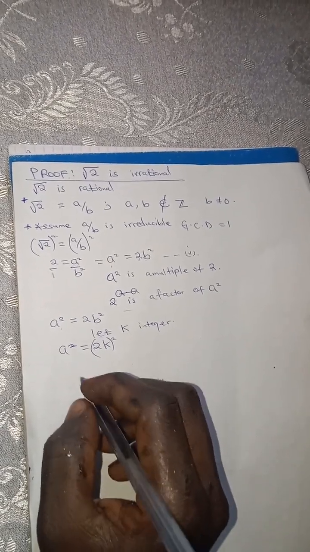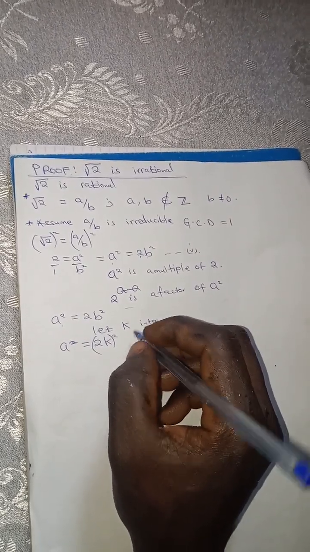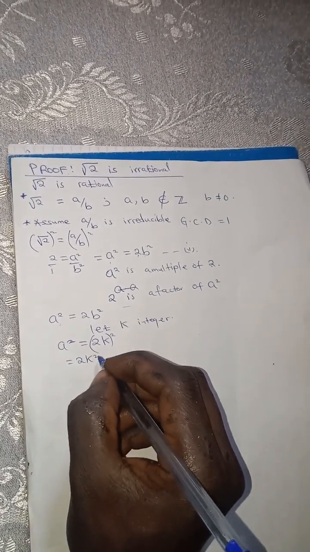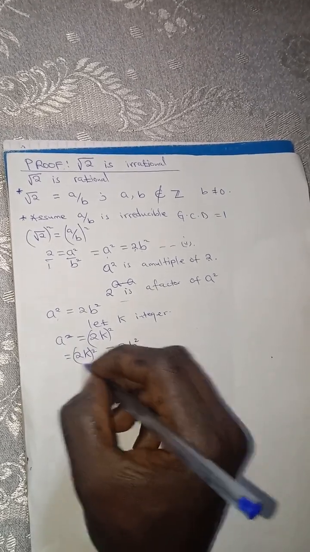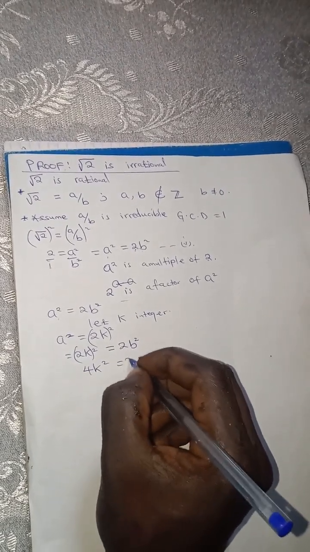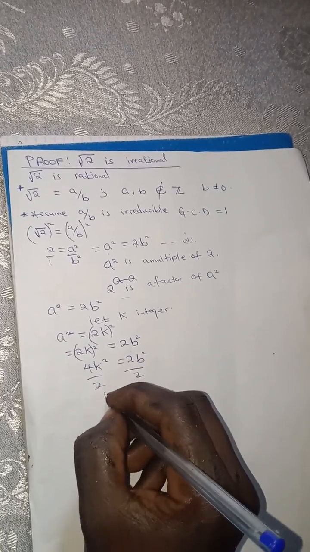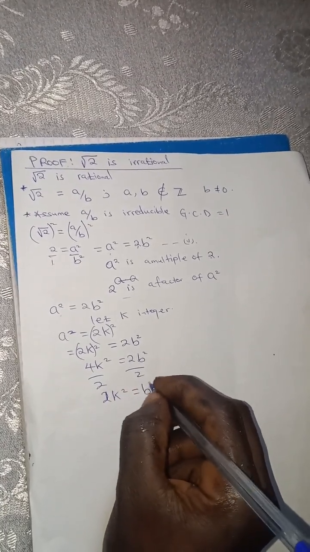Everything has to be squared in the bracket in order to be accurate. Then 2k squared from equation 1 equals 2b squared, which gives us 4k squared equals 2b squared, divided by 2, which means that 2k squared equals b squared.